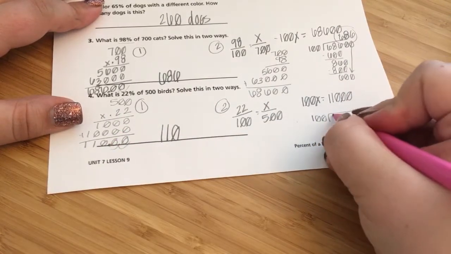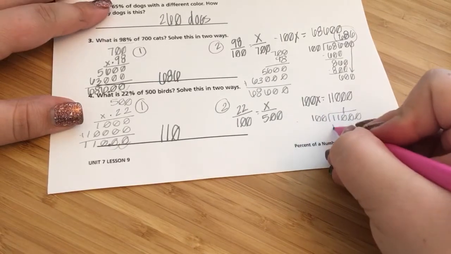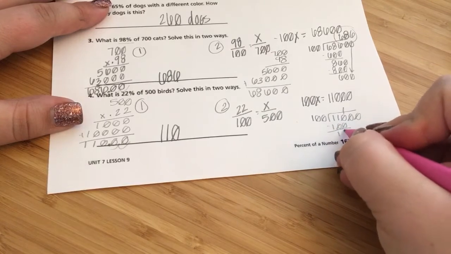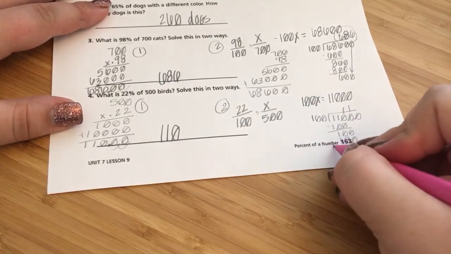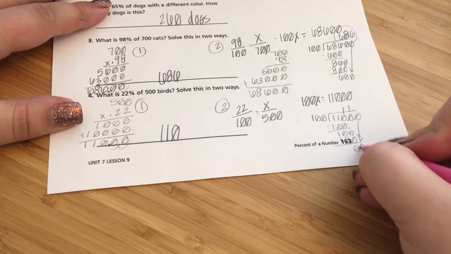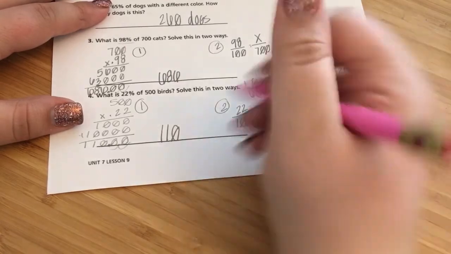I divide out the 100. How many times does 100 go into 11,000? And that ends up being 110. Again, if I did this correctly, I should have the same answers that I got for multiplying by a decimal. Hopefully you find your favorite way to do that.